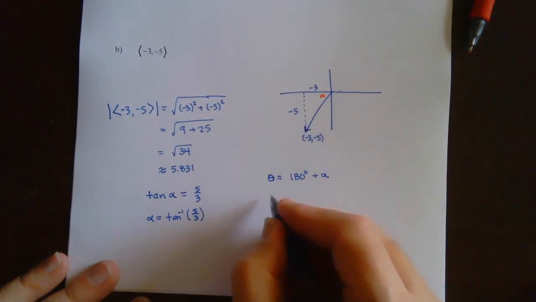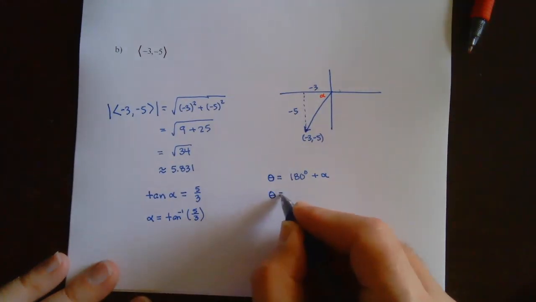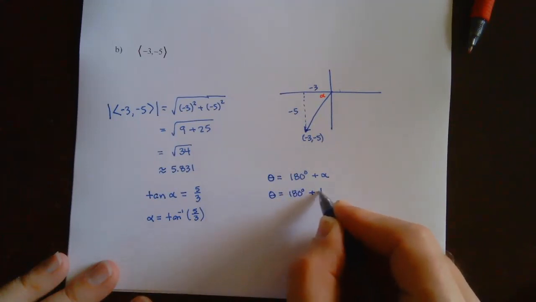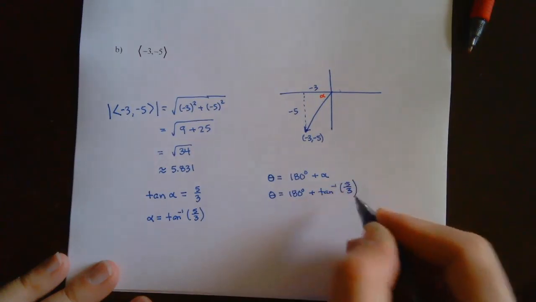And what's alpha? Alpha is tan inverse of 5/3. So theta is equal to 180 degrees plus tan inverse of 5/3.